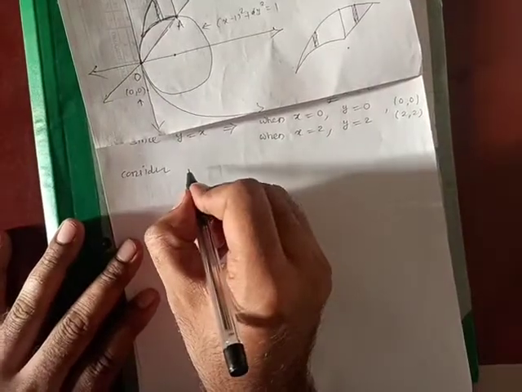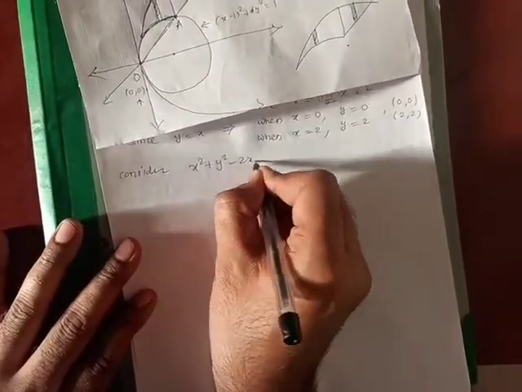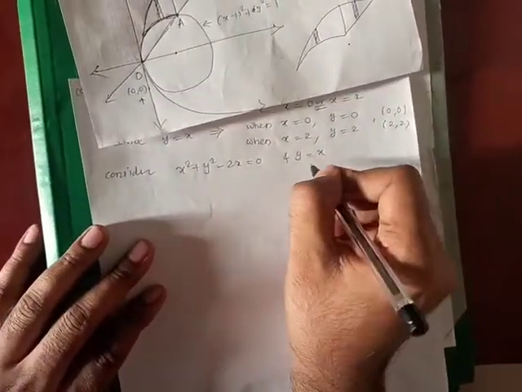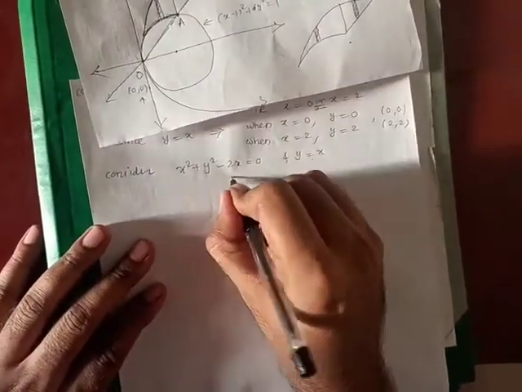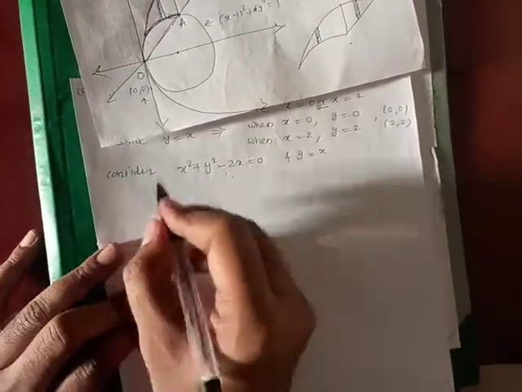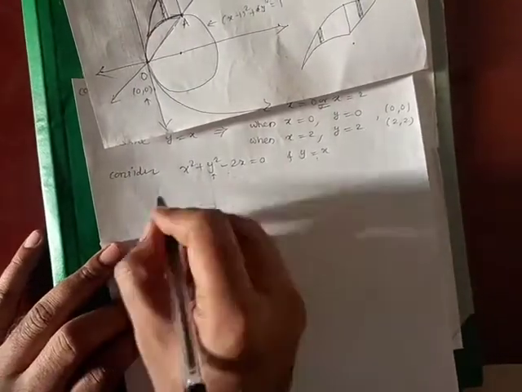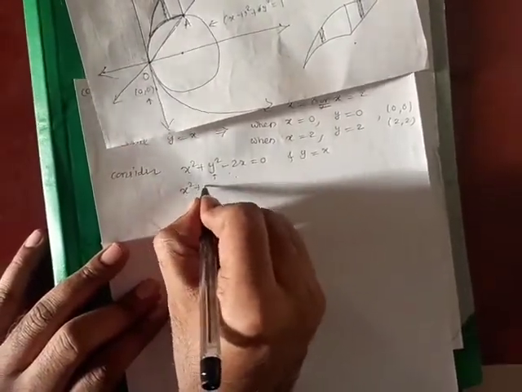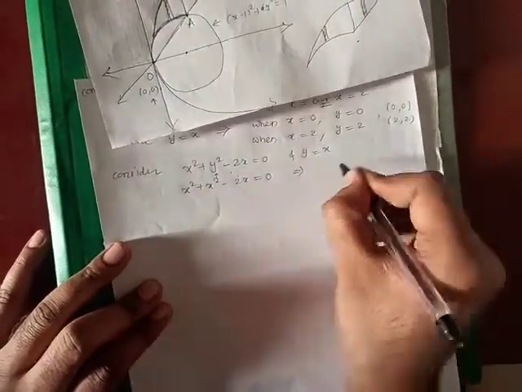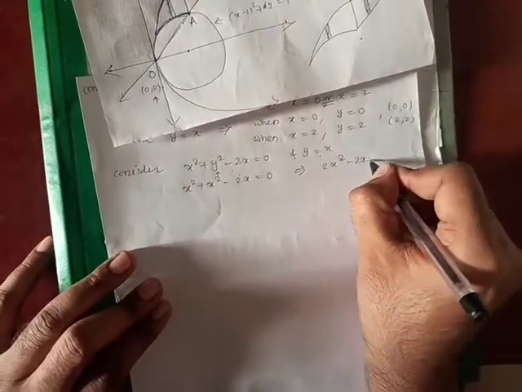So consider x square plus y square minus 2x equal to 0 and y is equal to x. Which one is easy? Putting this value in this equation or this value in this equation? I think second one in first. So wherever you find y, put x instead of y. So this will be x square plus x square minus 2x equal to 0. Simplify this. This is 2x square minus 2x equal to 0.